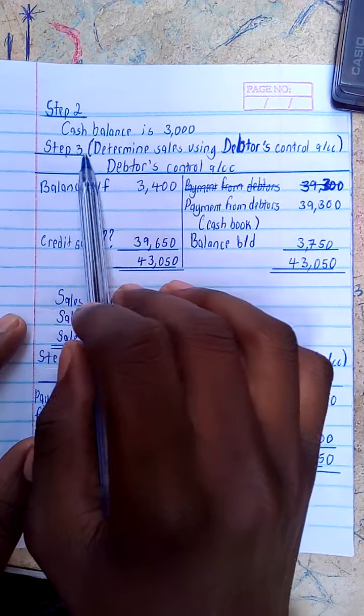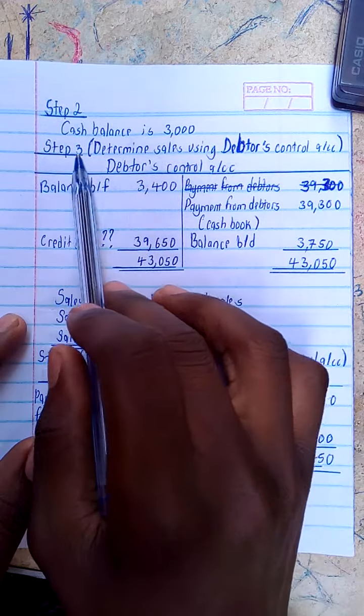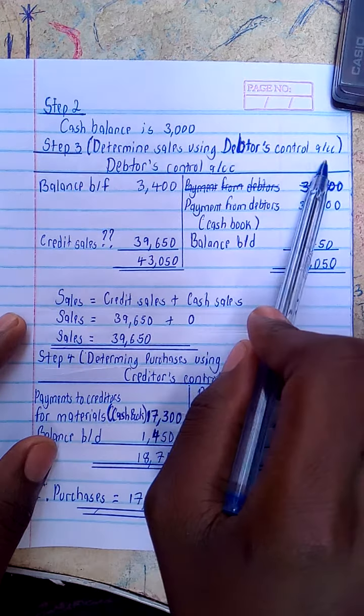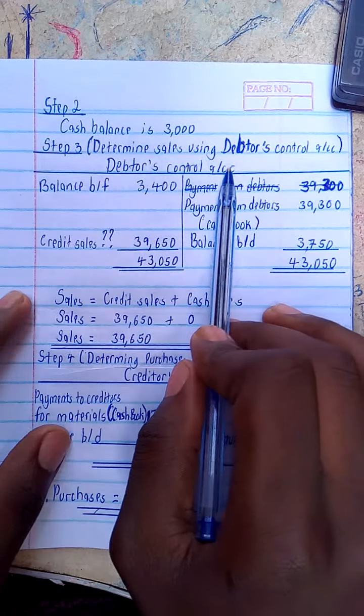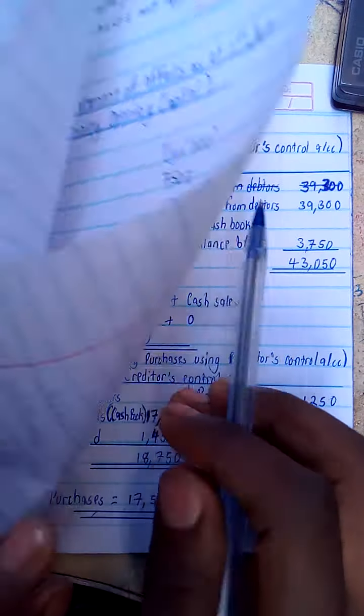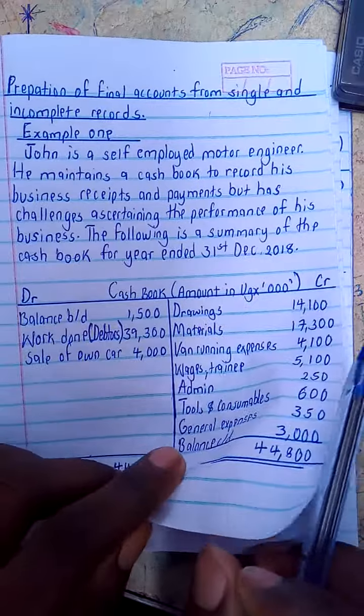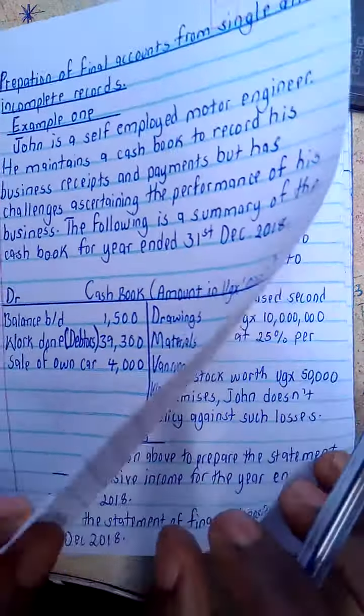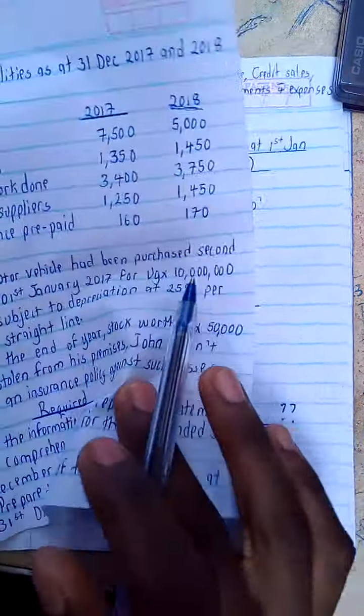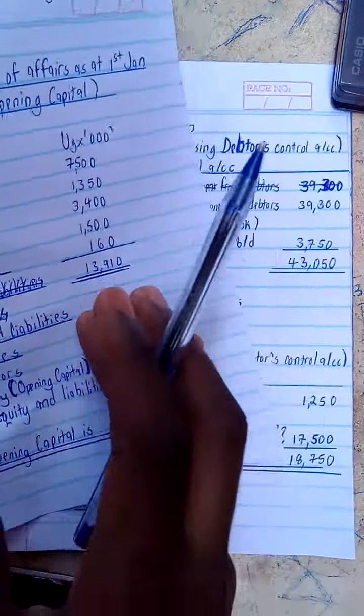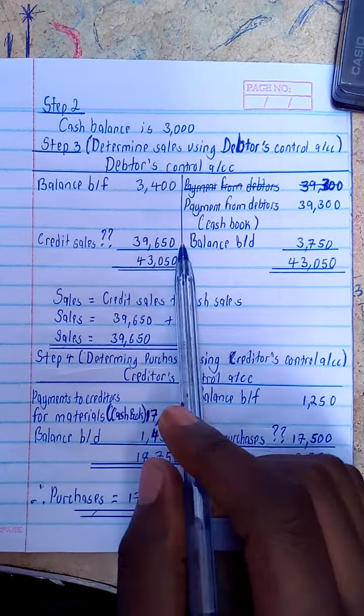So step 3 is to determine the sales using the debtors control account. With the debtors control account, I'm already having the balance brought forward. This is going to be my beginning figure, my beginning figure from the question.